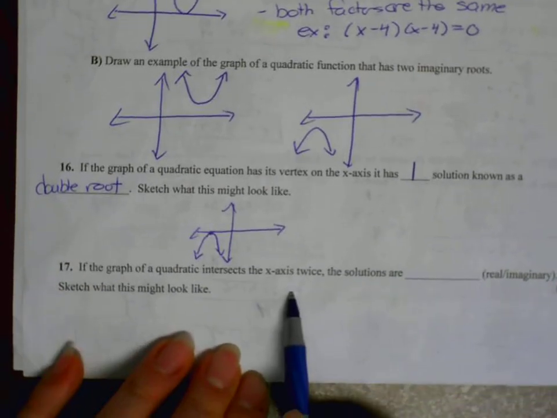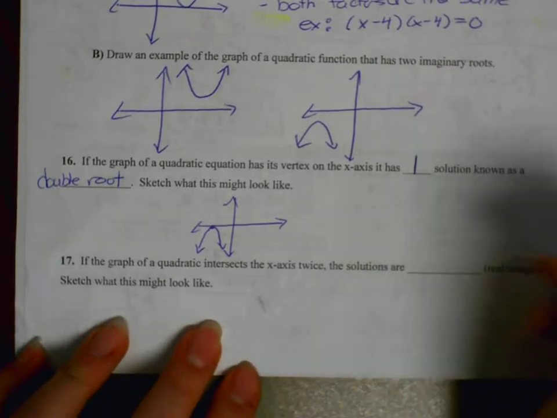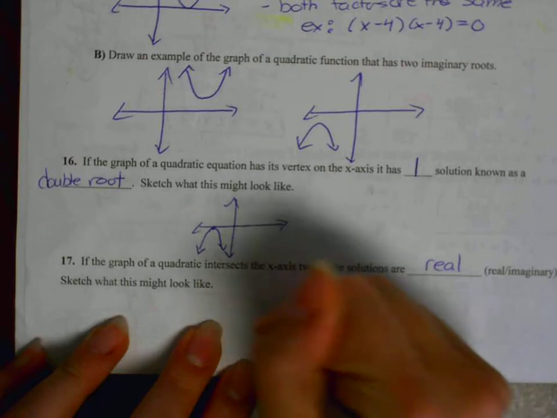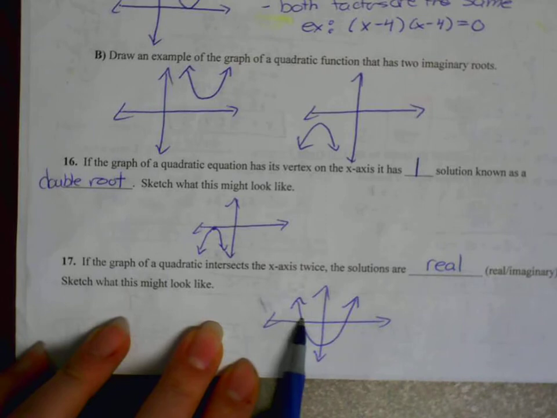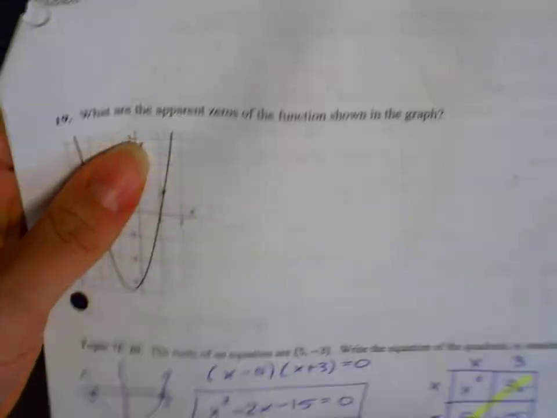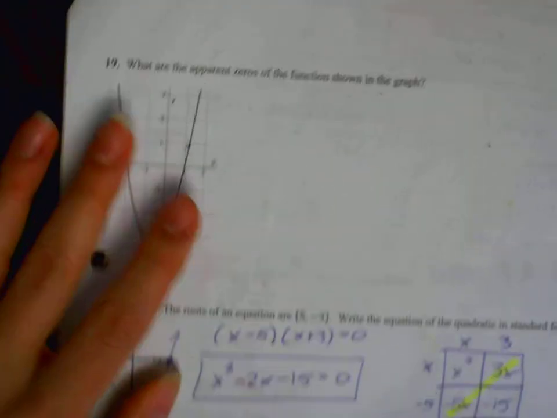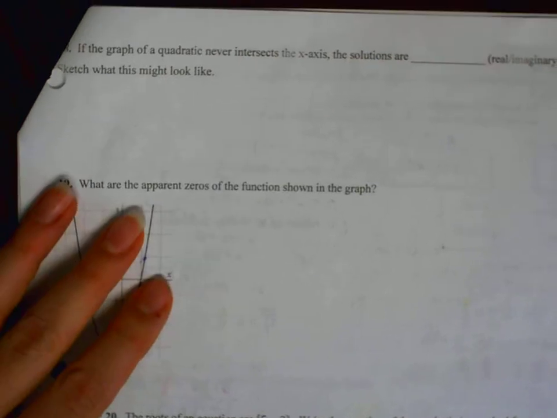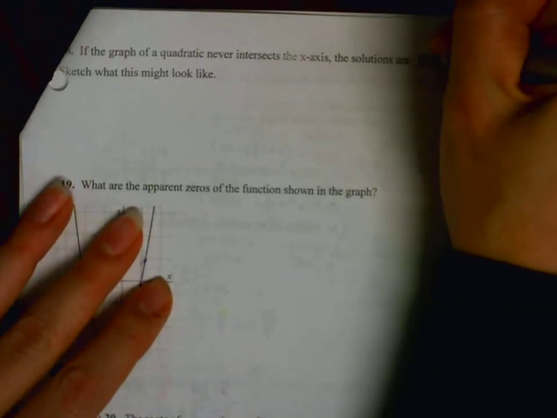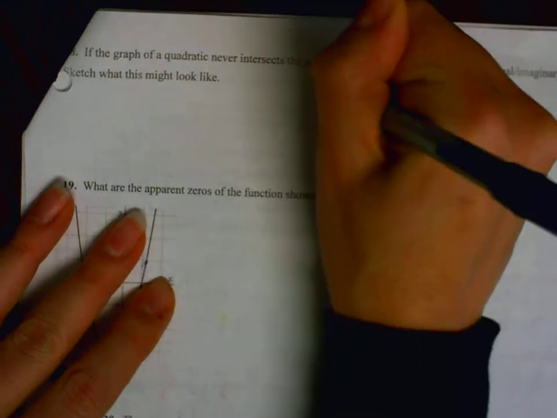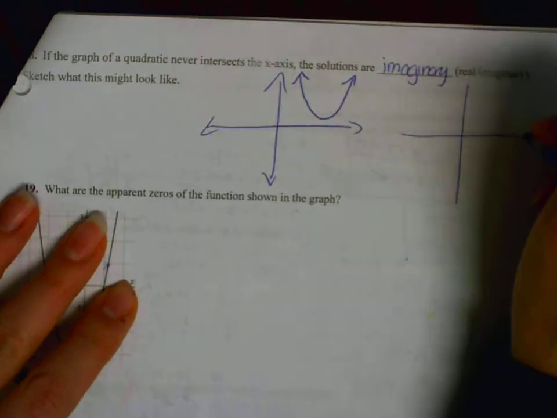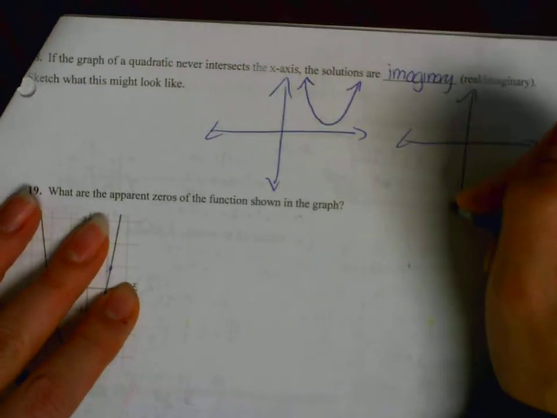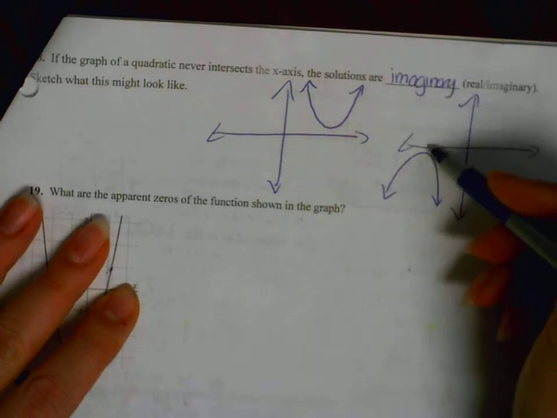If the graph of a quadratic intersects the x-axis twice, the solutions are real. So that might be something like this. It intersects here, it intersects here. There's 2 solutions. All right, number 18. If the graph of a quadratic never intersects the x-axis, the solutions are imaginary. So again, we talked about that. That means it's not touching. So it would be either going like that, or you could have it going down like that, but it is never crossing that x-axis.